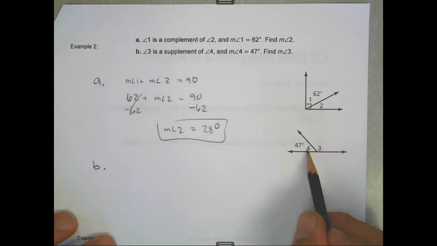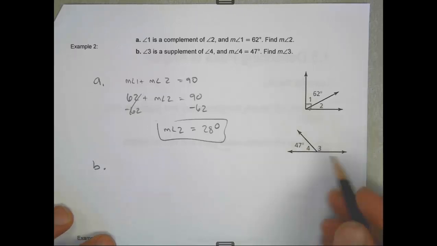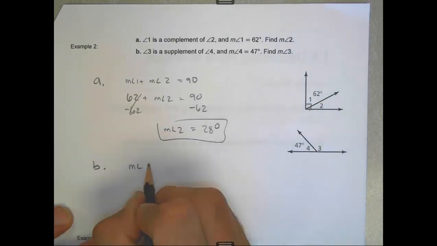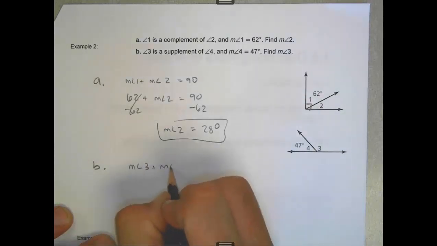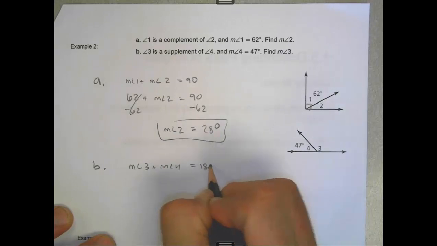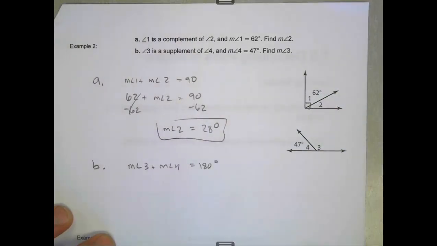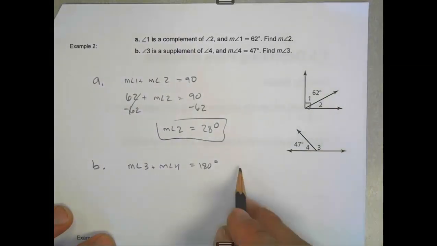All right, for part B, something similar. We know that angle 3 is the supplement of angle 4. So these two angles are a linear pair, which means they add to 180 and they're next to each other. Angle 4 is 47. We want to find the measure of angle 3. Once again, the measure of angle 3 plus the measure of angle 4 has to equal 180 by definition of a linear pair for our justification, which we'll do later.